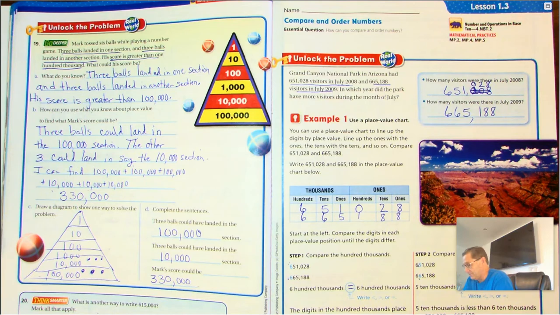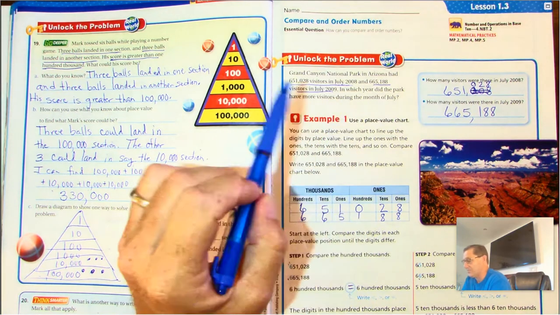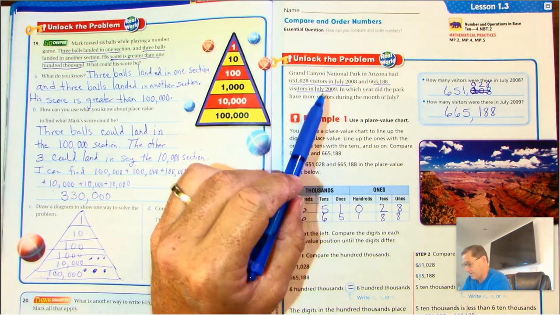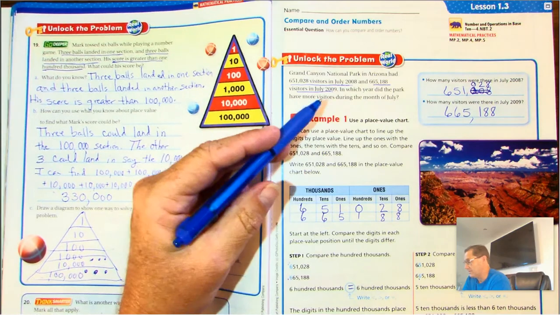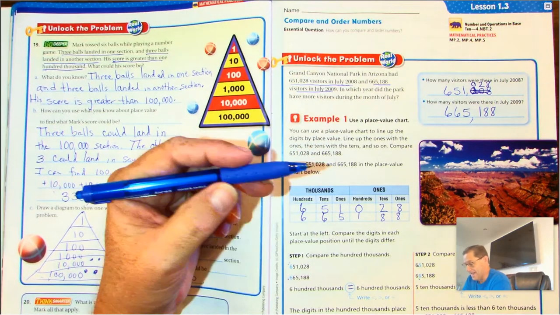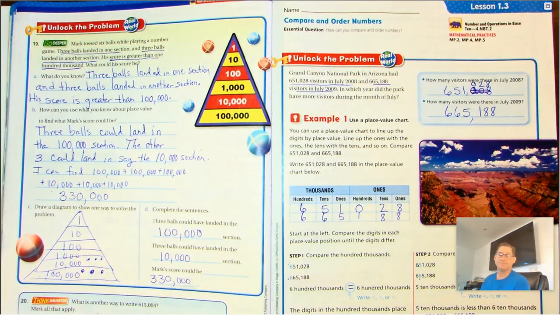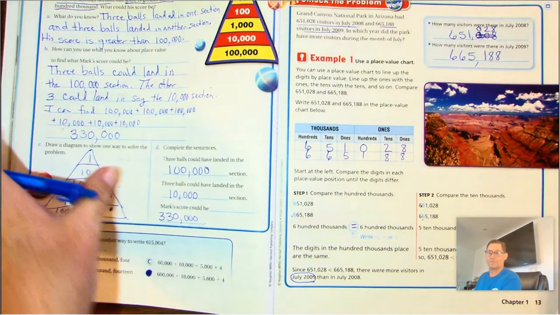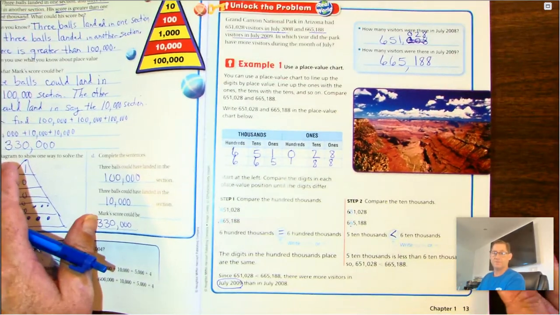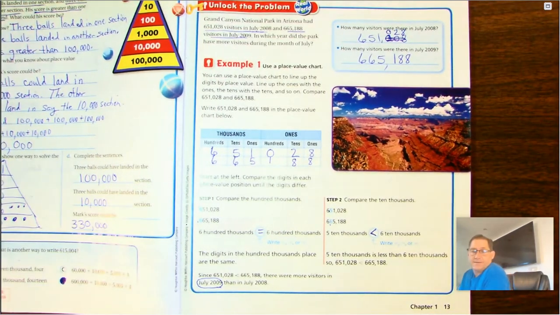So 651,028 is less than 665,188. But let's go back to our question. It says, in which year did the park have more visitors? So the month that had more visitors was July of 2009. So there were more visitors in July 2009.